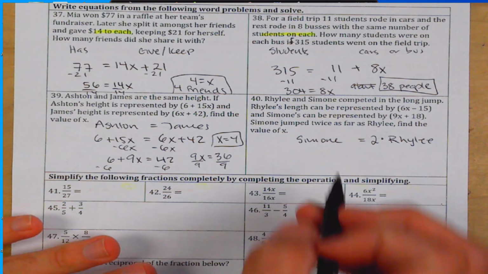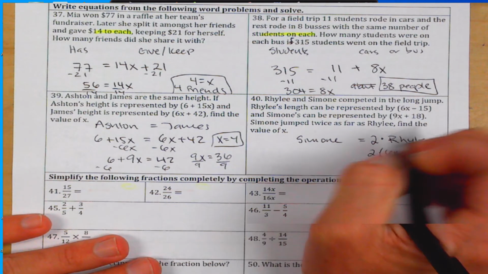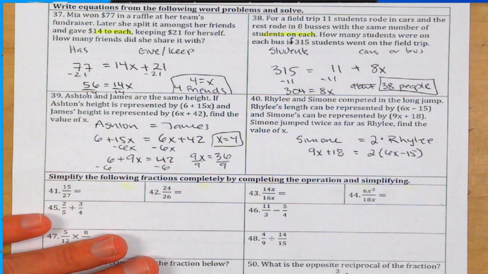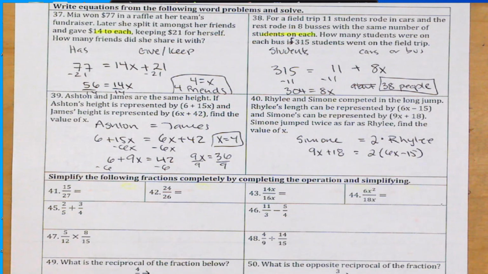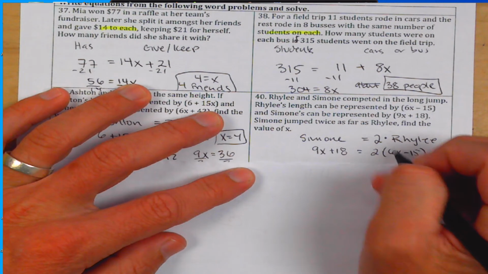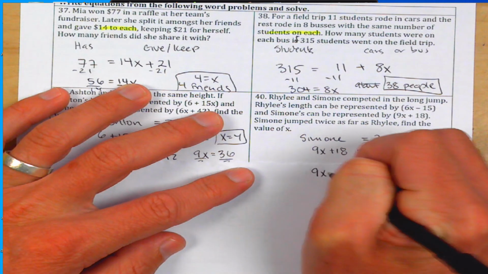Okay, and so we're going to take Riley's length and we're going to multiply it by 2 and set it equal to Simone's. Okay, so we have to distribute here, and I don't have enough space, so just get a little extra sheet here. So that's going to be 12x minus 30 and 9x plus 18.